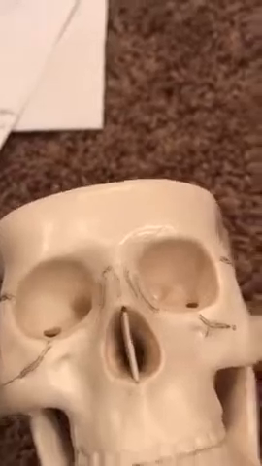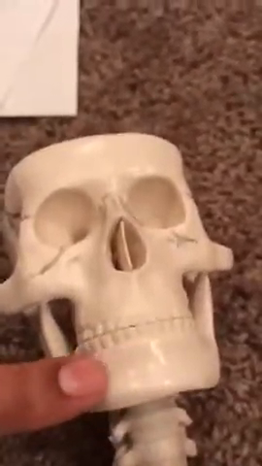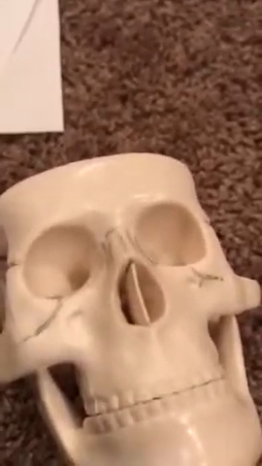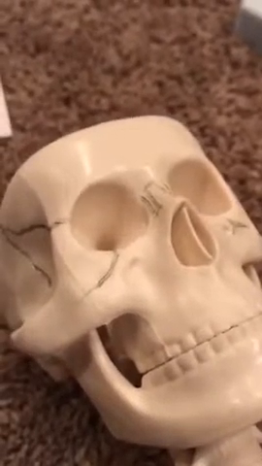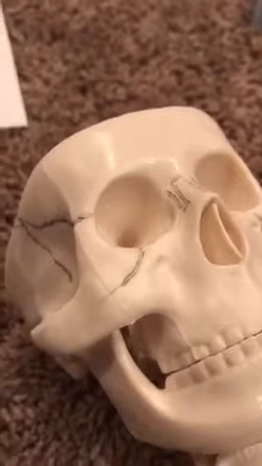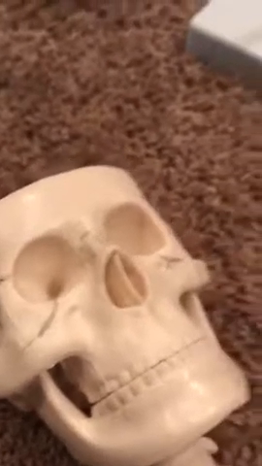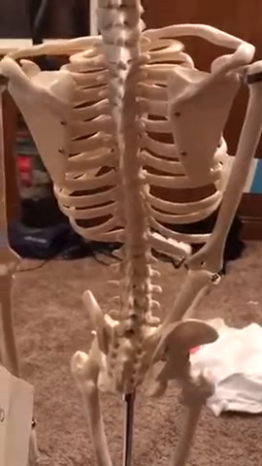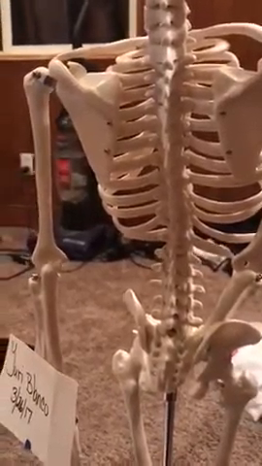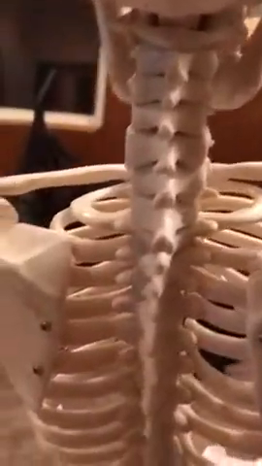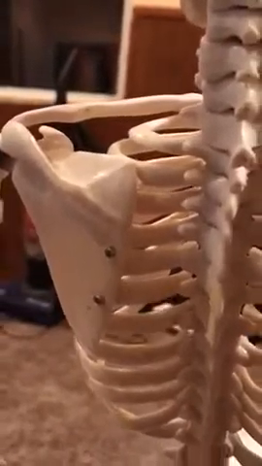And it says the mandible, the angle, which is right here. Also it's asking for, okay, so it's asking to point out the four curves of the adult vertebral column, which is right here, from here to here, and that one is the cervical curvature.